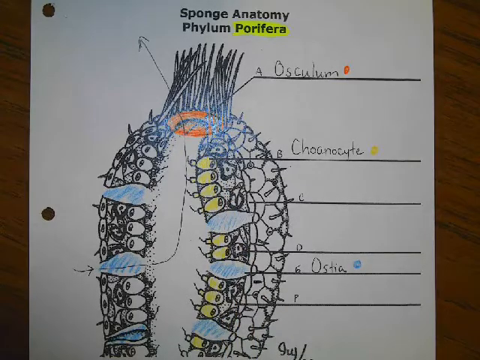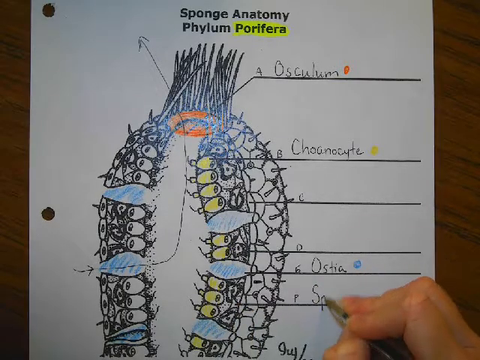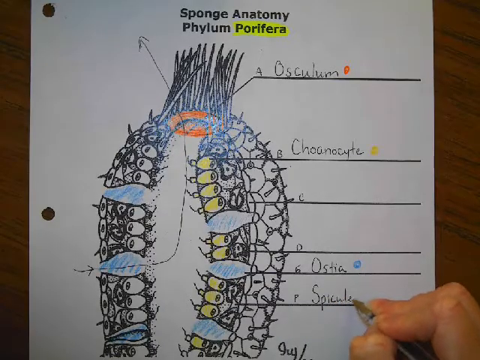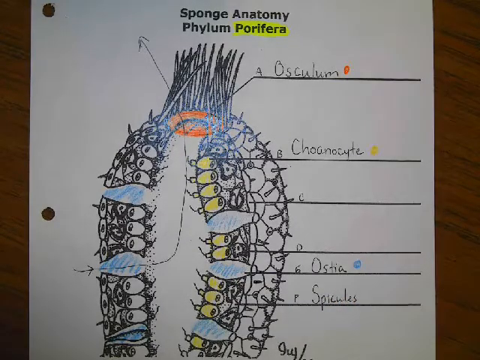Then we have the epidermis here on the outside. What I want to do before the epidermis is label the spicules. So down here, you can see the little triangle-shaped spicules. In this case, they're kind of sticking out the outside layer of the sponge. So when a sponge dies, this is the part that will basically break down by decomposition. So we're going to make those green so they can really stick out here.